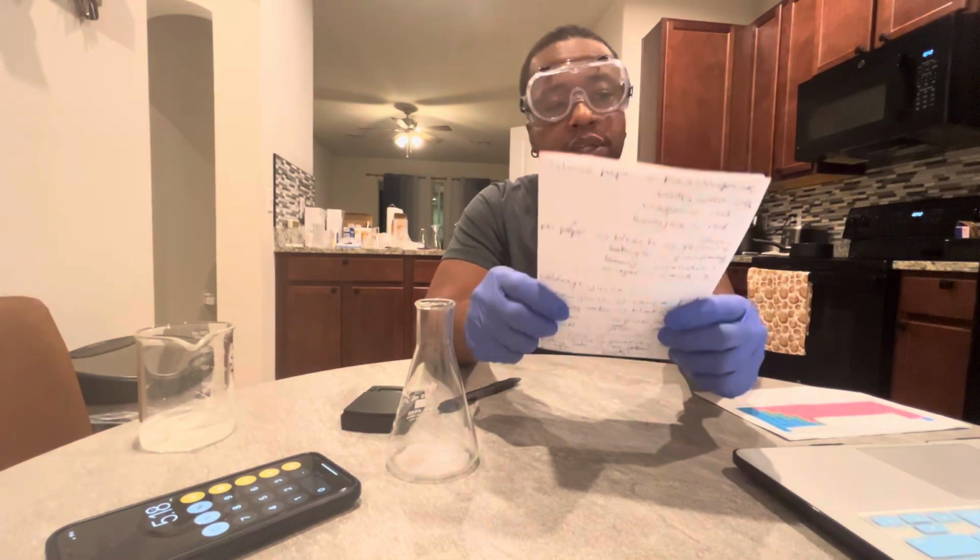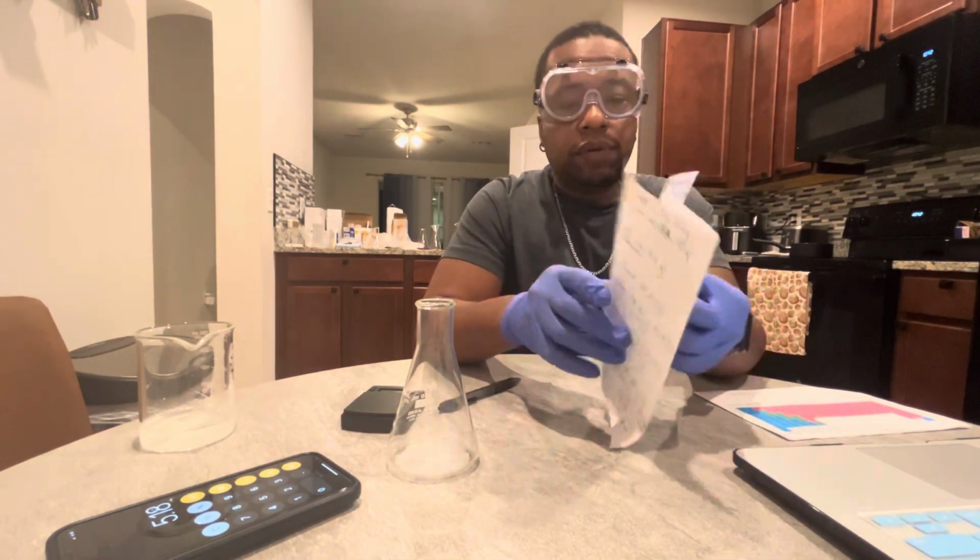That's the molarity of the salt solution.